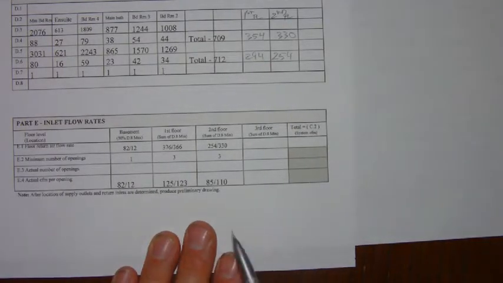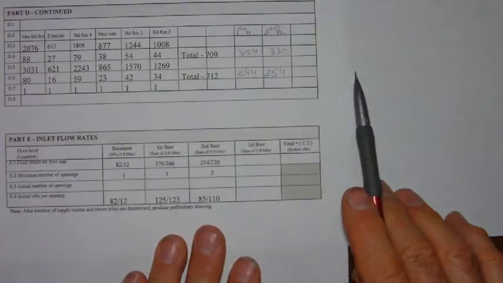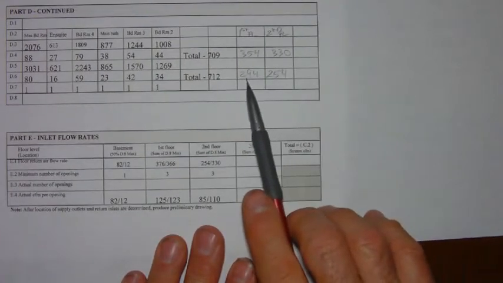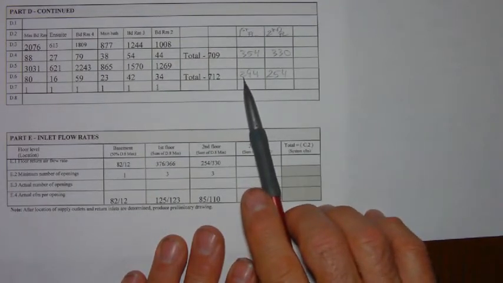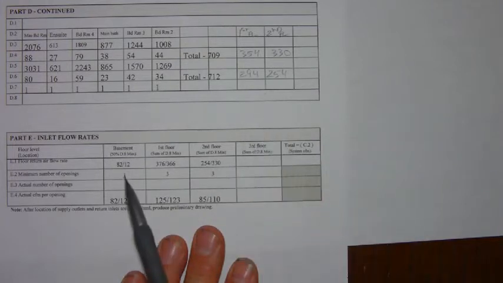On the first floor, we take the total sum of the first floor airflow rate for heating, which is 294, and we add the balance of the basement airflow.